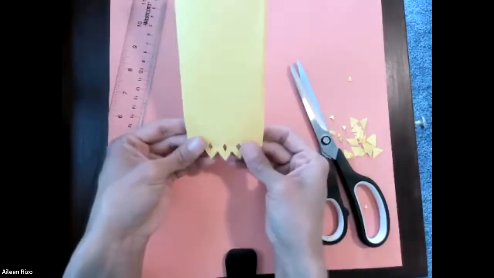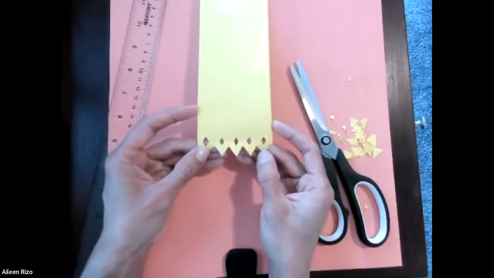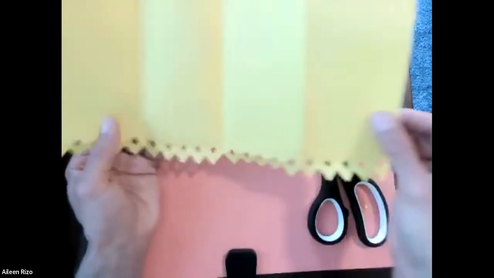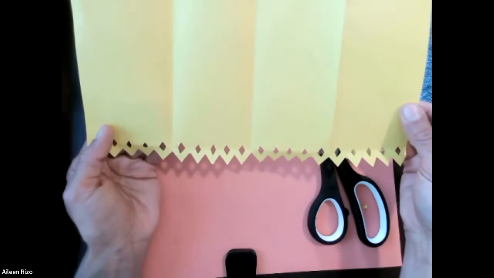All right, so then when I unfold it, we'll see that design. And then when you open it up, I'll have a nice design at the bottom.